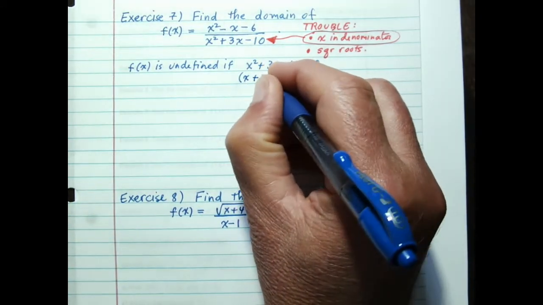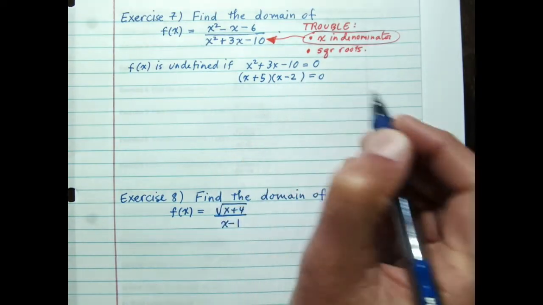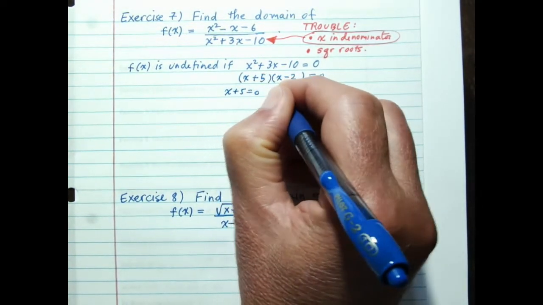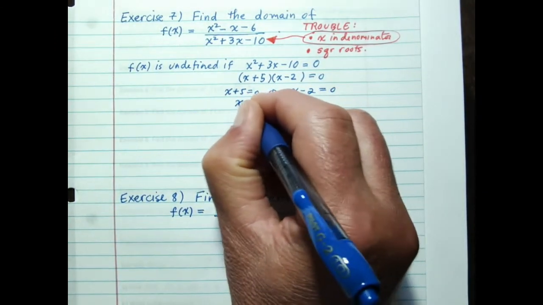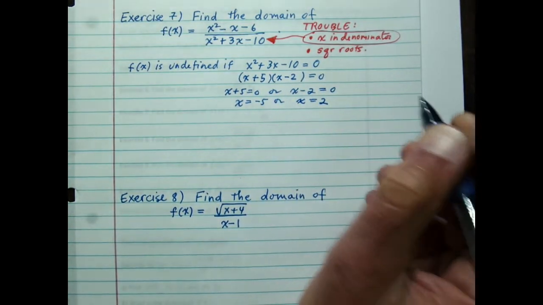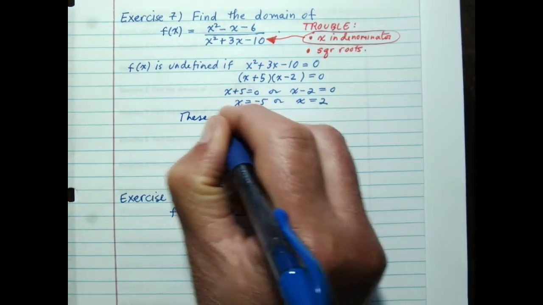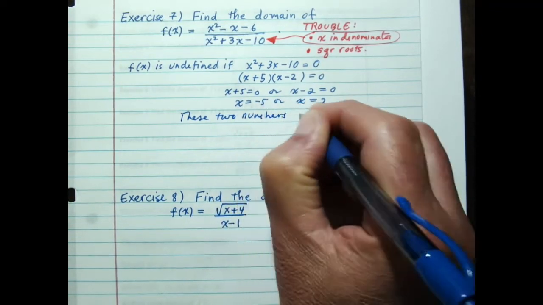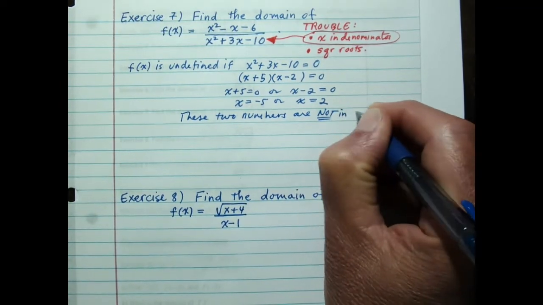And I think you can see x plus 5, x minus 2 is going to do it. So x plus 5 equals 0, or x minus 2 equals 0. So x is negative 5, or x equals 2. So these two numbers are not in the domain.